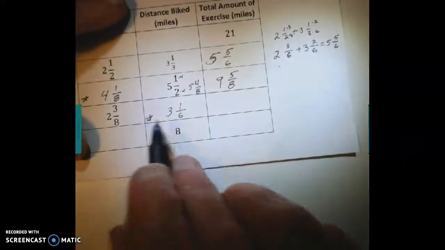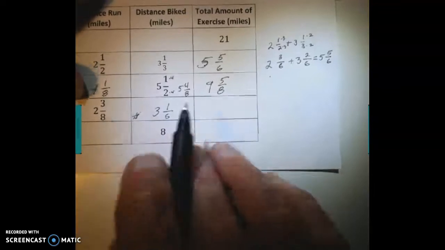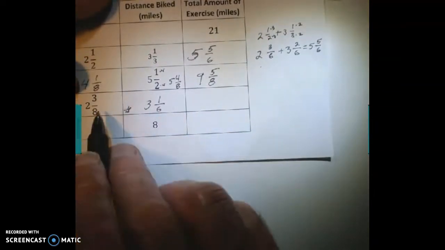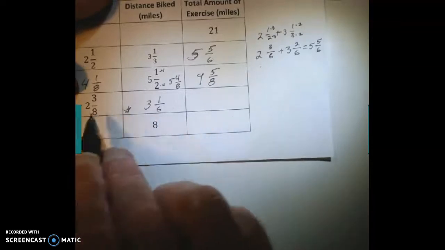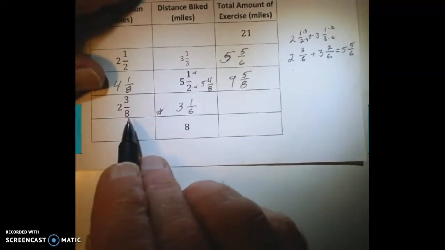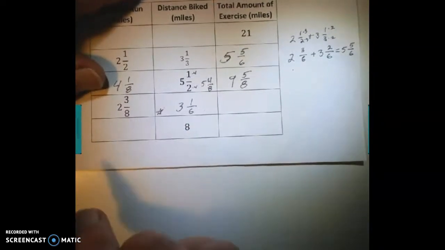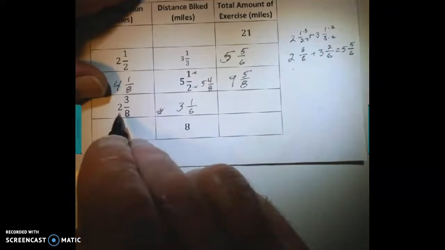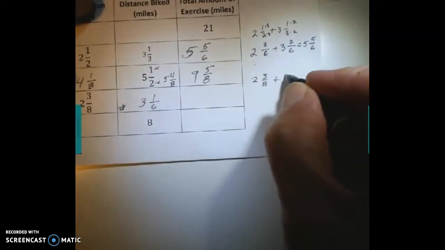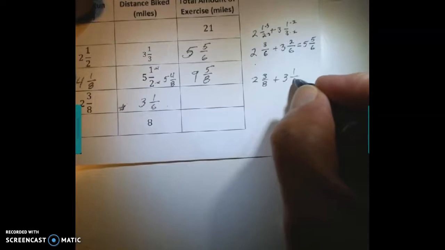And you can now figure out your total because you can add these two. To add these two, you need a common denominator. And for that, it is 6 and 8. The smallest thing that they both multiply up to is 24. So let's change them into 24. So let me do it over here. 2 3/8 plus 3 1/6.